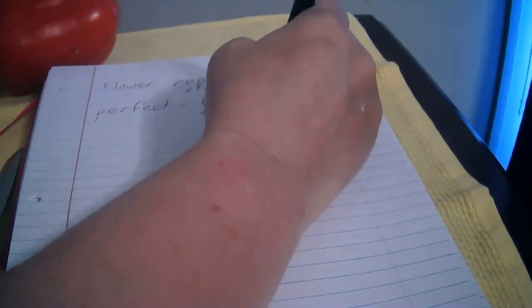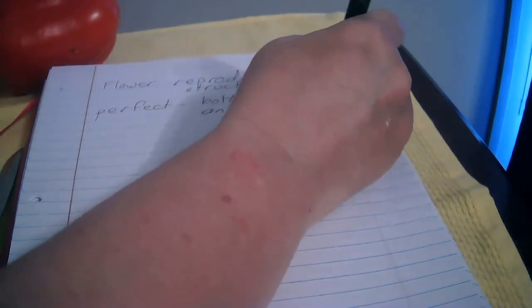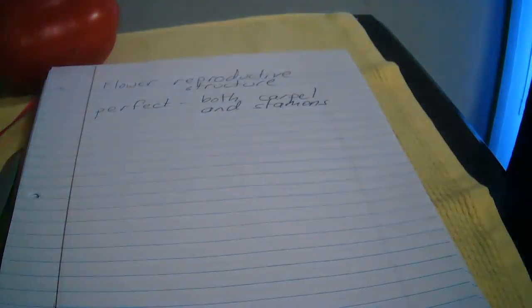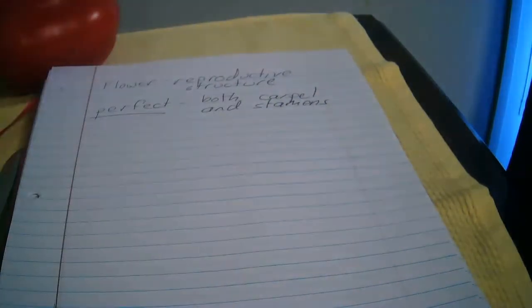So if it has both the carpel and stamens, because normally you have a single carpel and multiple stamens, then it's a perfect flower. It has both the male and the female parts on it. And flowers undergo sexual reproduction just like animals do. Plants have sperm and egg.